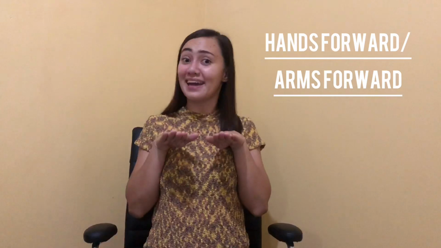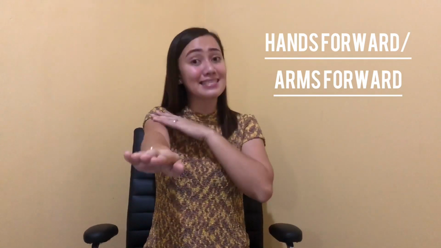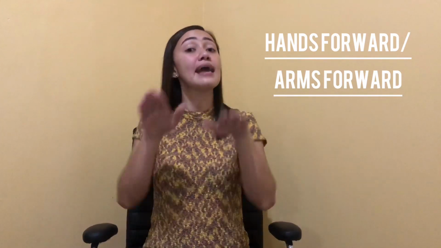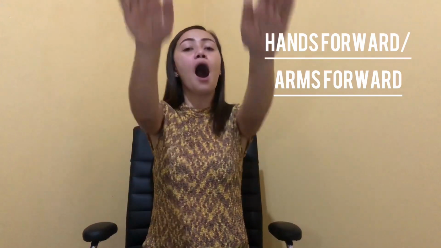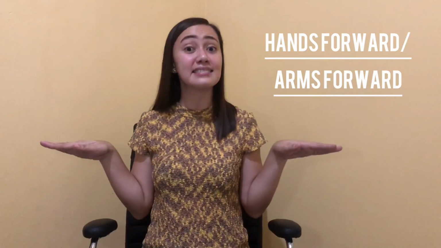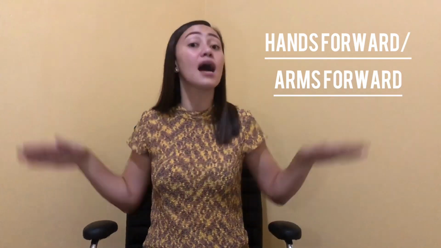Instead, we are asking our students to stretch their arms. So instead of saying hands forward, we will say arms forward. Kasi pag sabihin po natin hands forward, ganito po yung mangyayari sa kanila. So if you wanted our students to stretch or extend their arms, instead of saying hands forward, we will say arms forward. The same po yan sa hands sideward, which is dapat arms sideward.